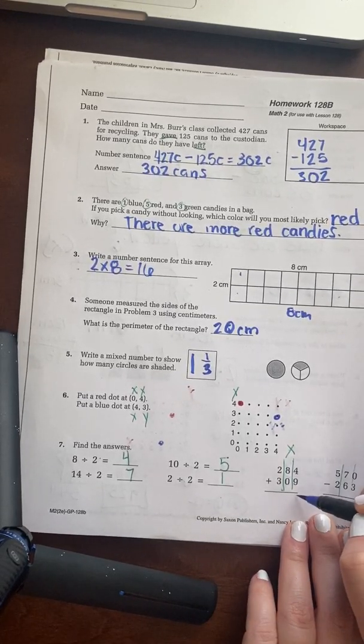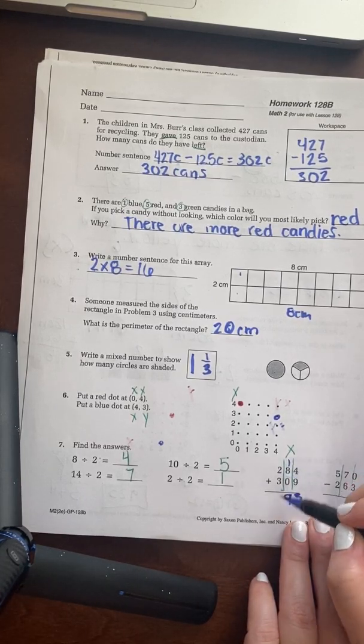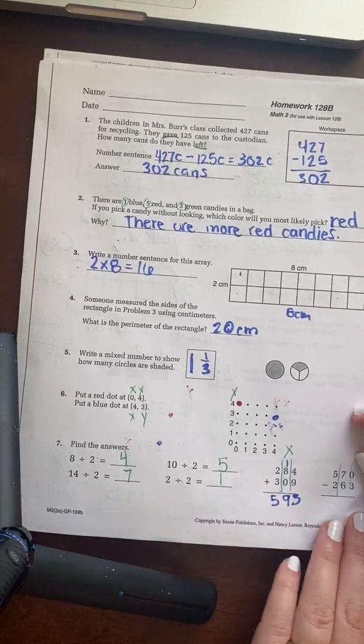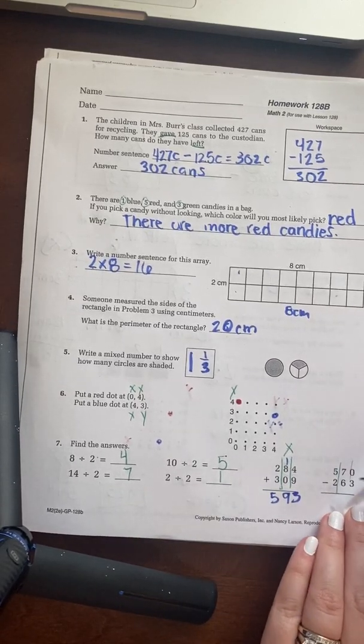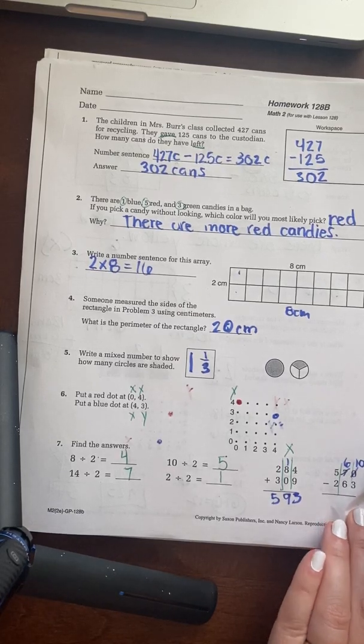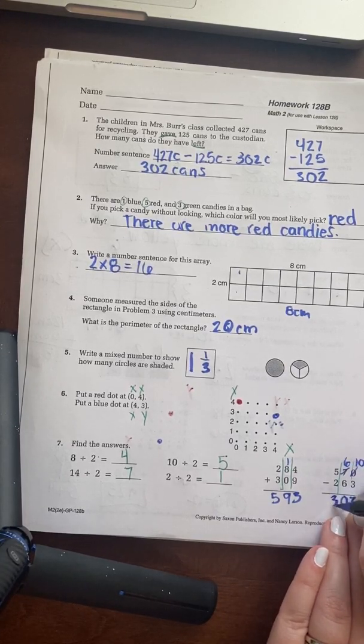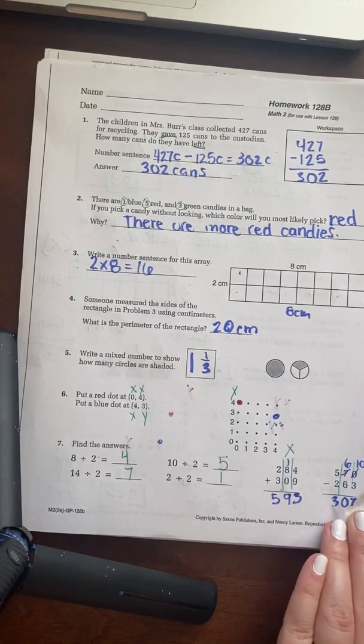So 4 plus 9, 13, carry my 1. 8 plus 1 is 9, and 2 plus 3 is 5. Next, I have subtraction. I cannot subtract 3 from 0, so I need to cross out my 7, turn it into a 6. My 0 now turns into a 10. 10 minus 3 is 7. 6 minus 6 is 0, and 5 minus 2 is 3. So 307 is my answer.